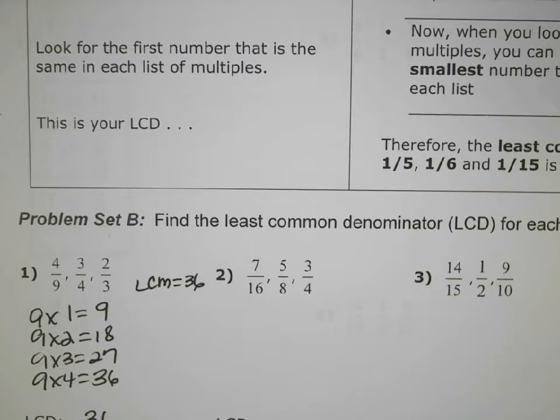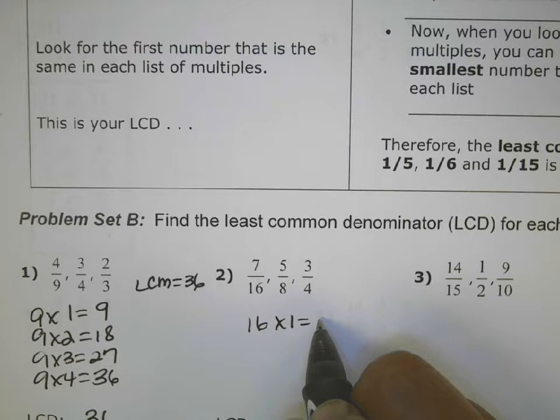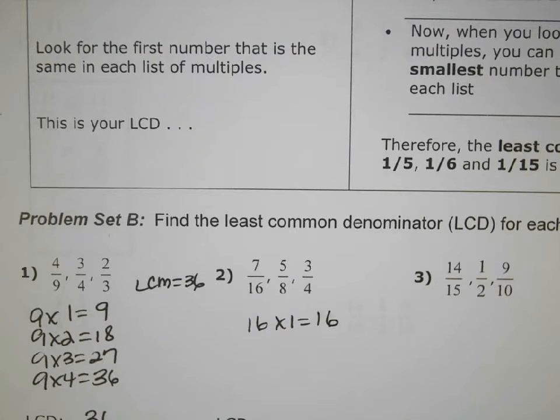Problem number 2. 16 is the largest. When I do the first multiple of 16, I get 16. 16 goes into 16 evenly. What about 8? 8 goes into 16 evenly. What about 4? 4 goes into 16. Hey, I'm done. I don't have to do any more. Just the first multiple. Okay?